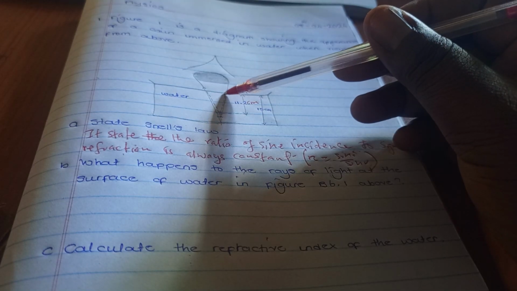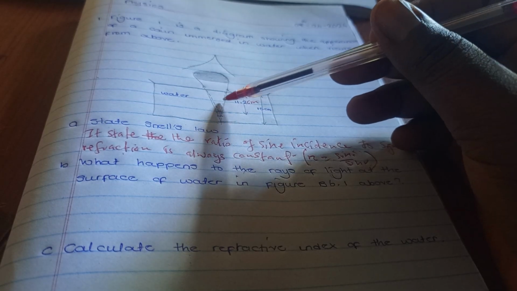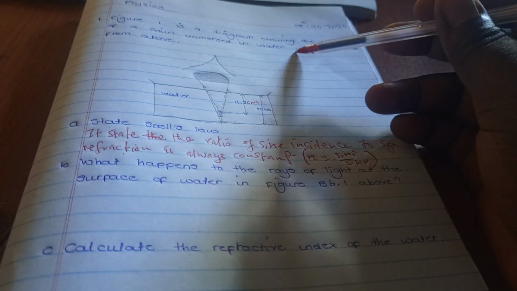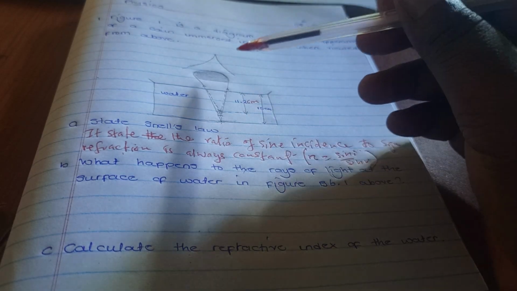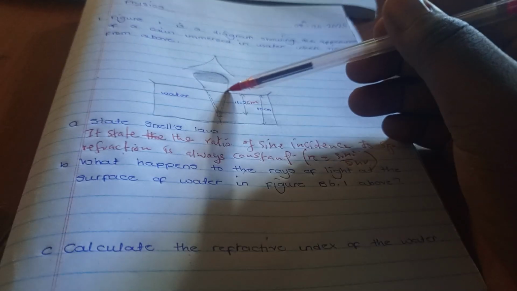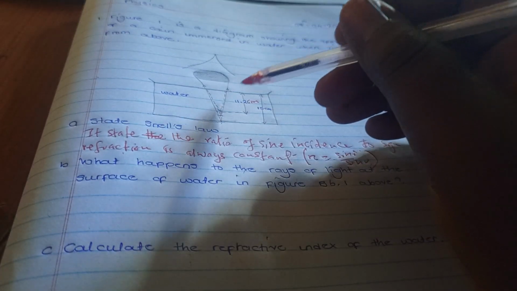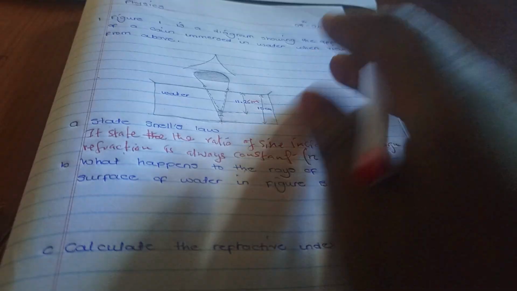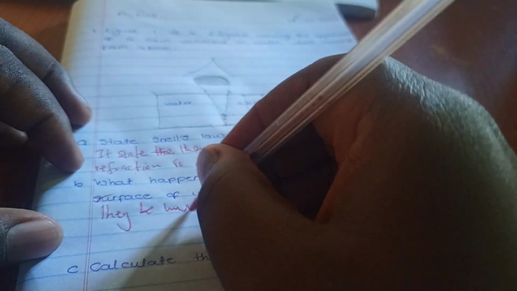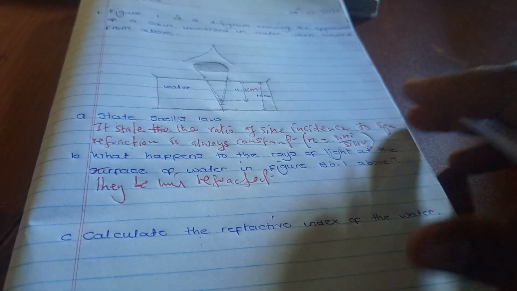So as they reach this point, since they're moving from a denser medium to a less dense medium, they'll be refracted away from the normal. But if the rays of light were coming from air to water, they'd be refracted toward the normal. So they'll be refracted. Clear?